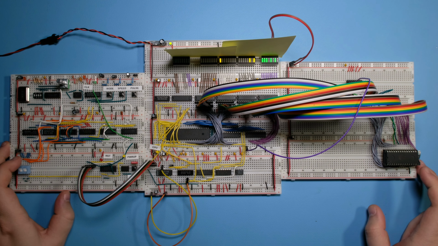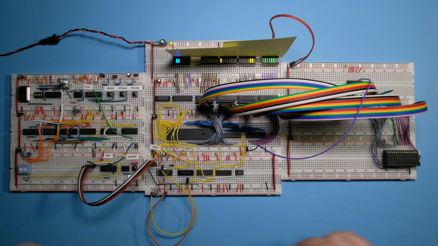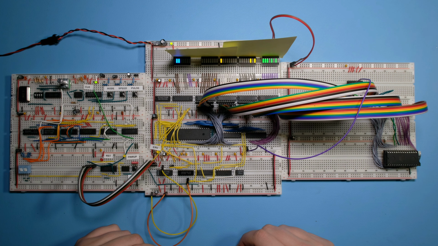So this is our breadboard where we left off the last time. The first thing I want to do before adding the RAM is move the read signal generation from this NAND gate over here to this one over here. And then we're going to be able to use the OR gate that I have here to generate the write as well. So it makes sense to have it on this breadboard here. So let's do that now.